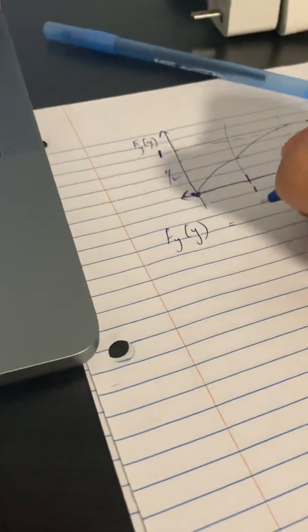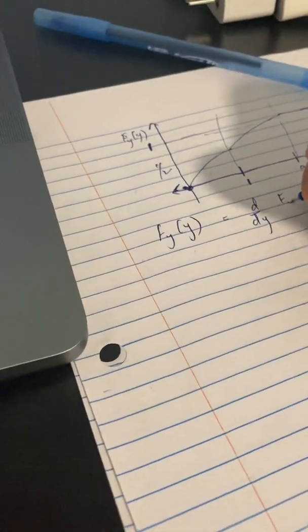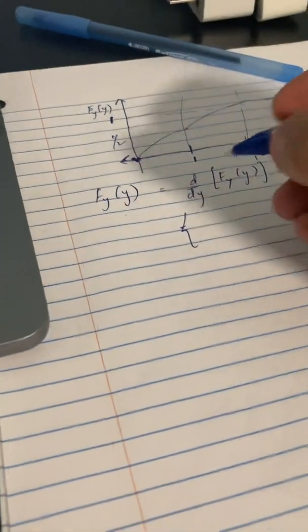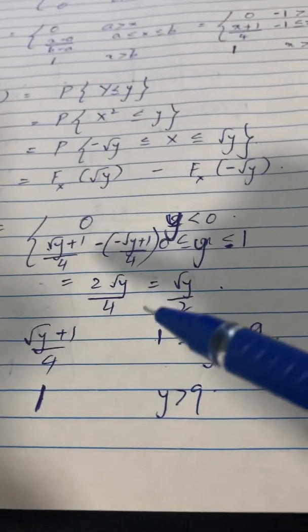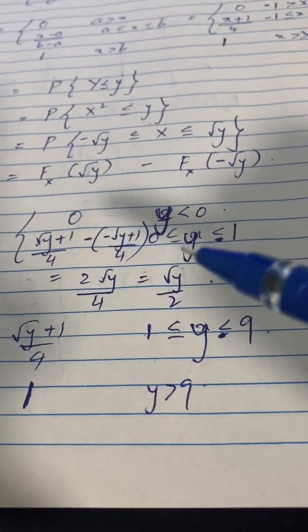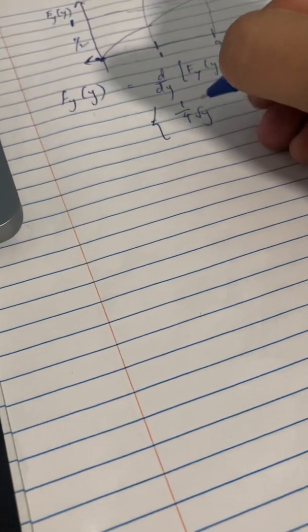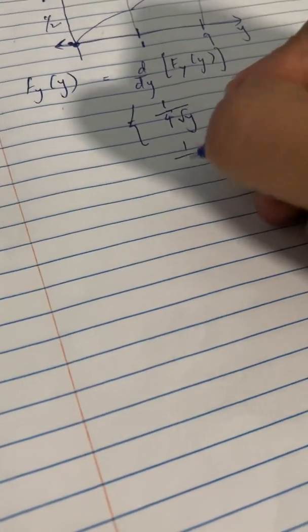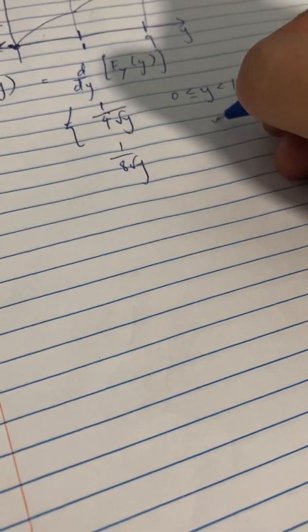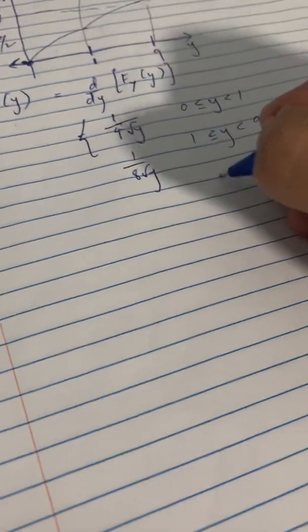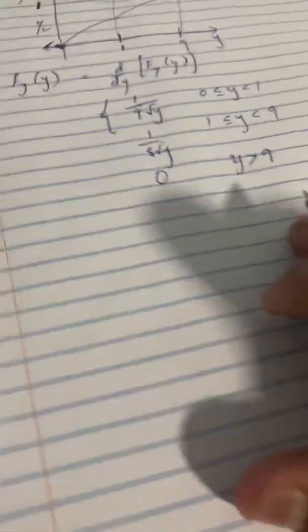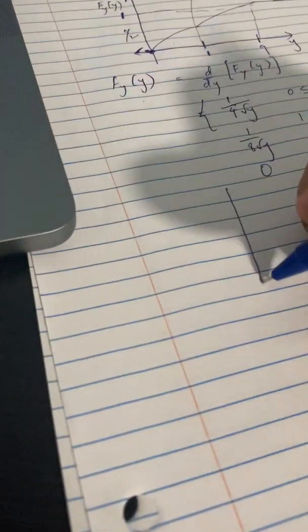So let us continue with the density function of y. We know that the density function of y is just the derivative of the distribution function of y, which we have calculated. So after we differentiate root y by 2, this becomes 1 by 4 root y when y is between 0 and 1, and 1 by 8 root y when y is between 1 and 9. When y is greater than 9, it is 0.